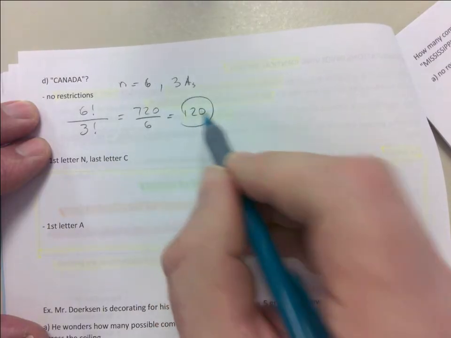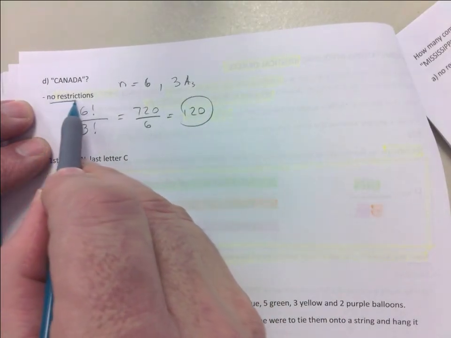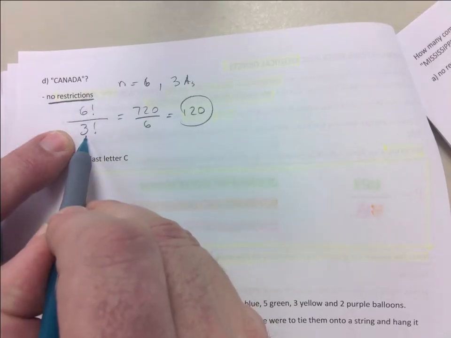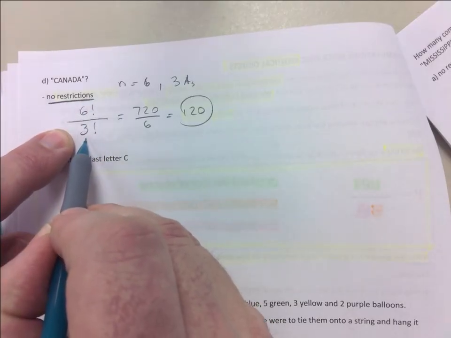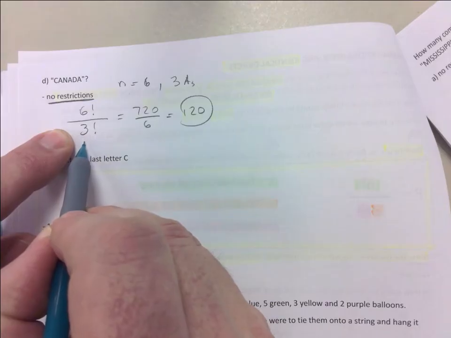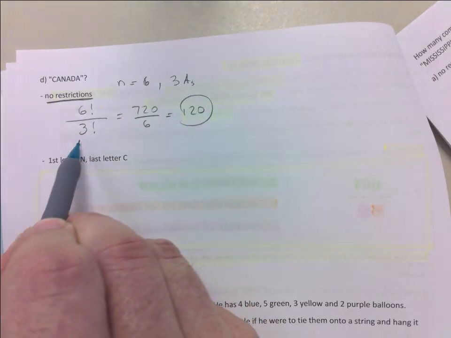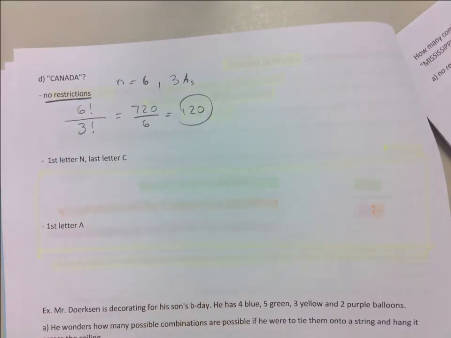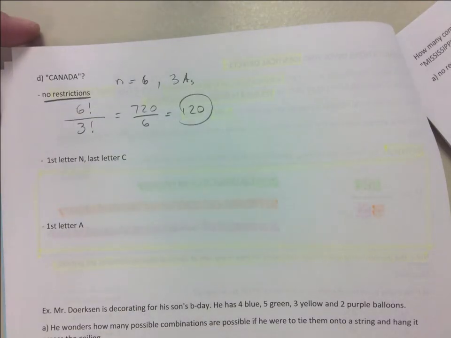And you might ask, Mr. Erickson, but you said no restrictions. What about this? That is not an option. We have to address it. So by no restriction means like you don't have to have a certain letter at the front or at the end or in the middle. There's no additional restriction other than that.